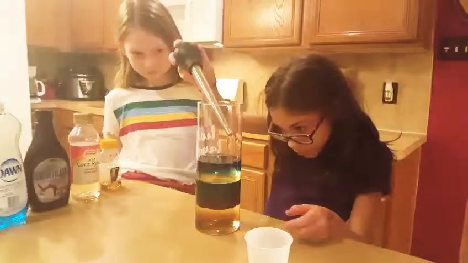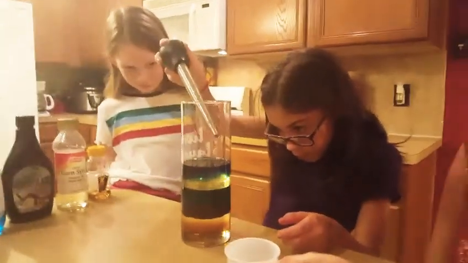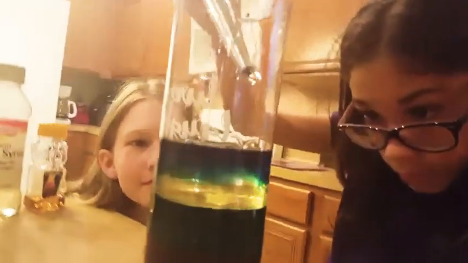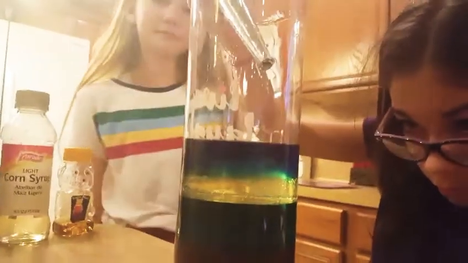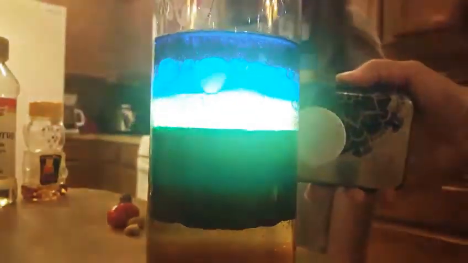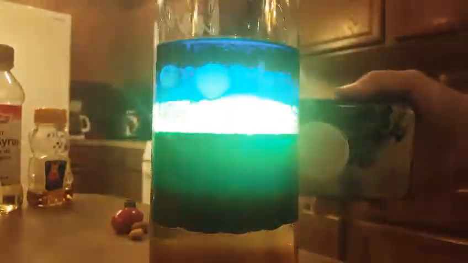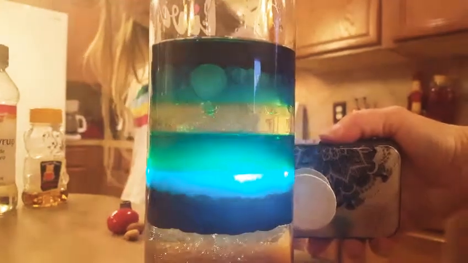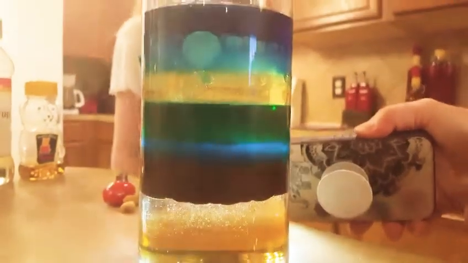My hands are cool. Okay, ready? Wow. Oh, wow, look at that. It's going through each layer. That's so cool.